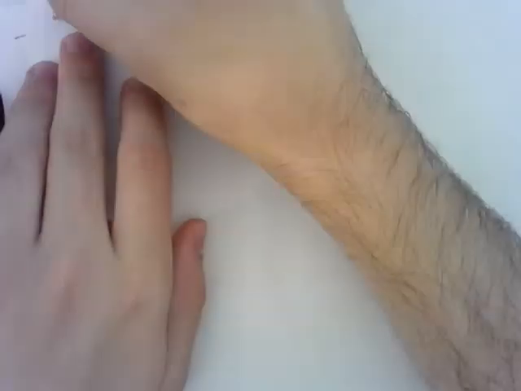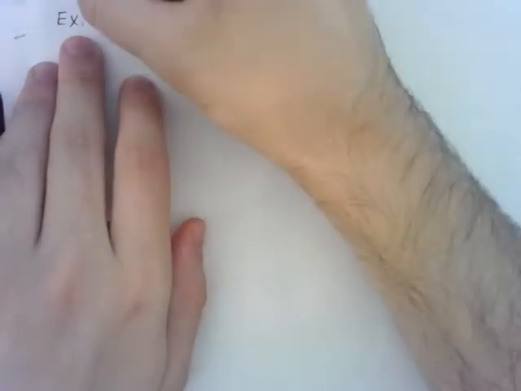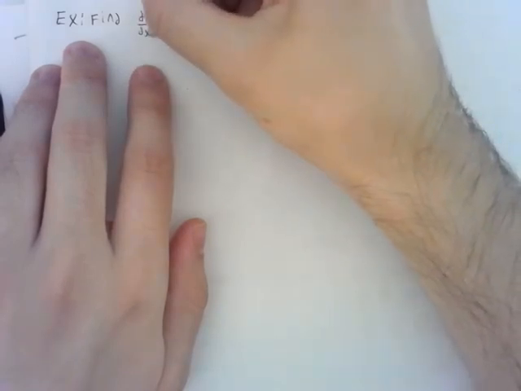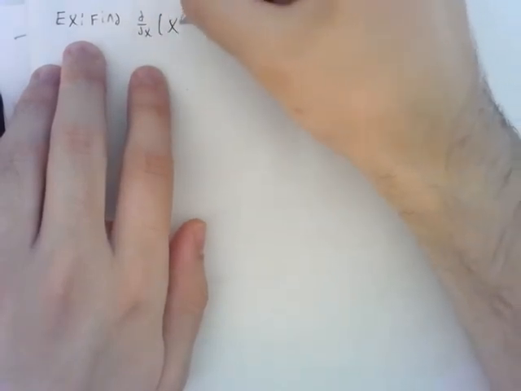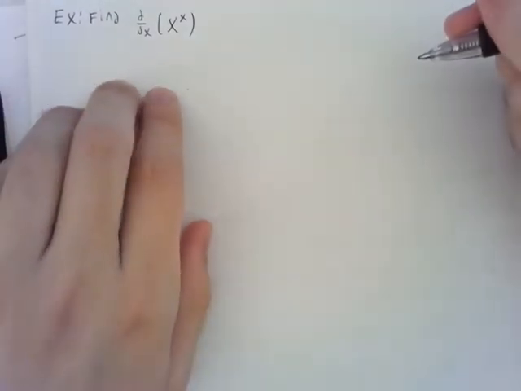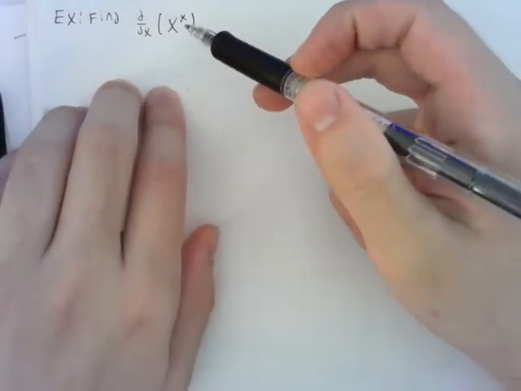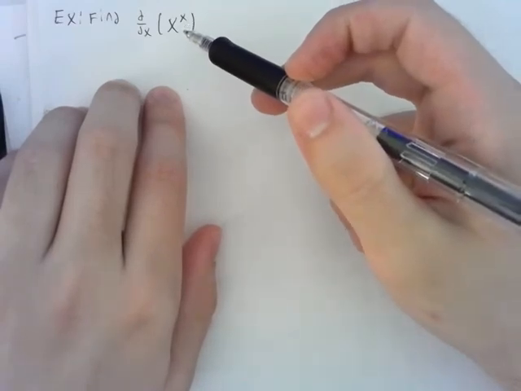Okay, so let's see one more example of what we can do with implicit differentiation. So we can actually find derivatives of some rather interesting functions. So let's start by finding the derivative of x to the power x. So this thing looks a bit intimidating. Certainly if you use the definition of derivative, this is not going to be very useful.